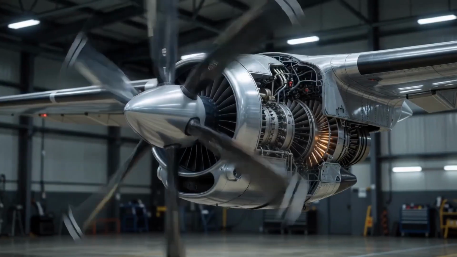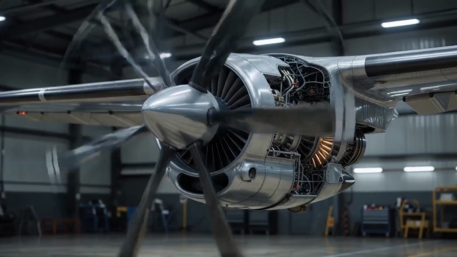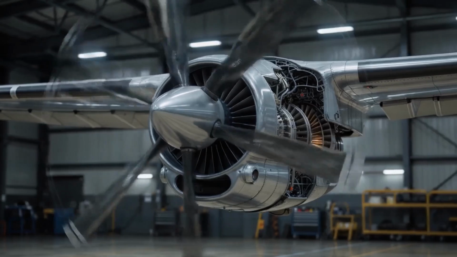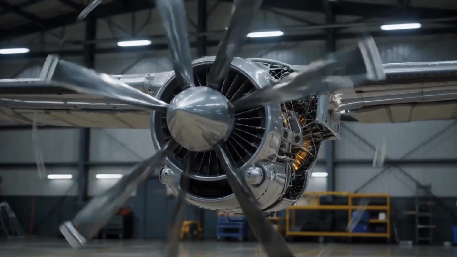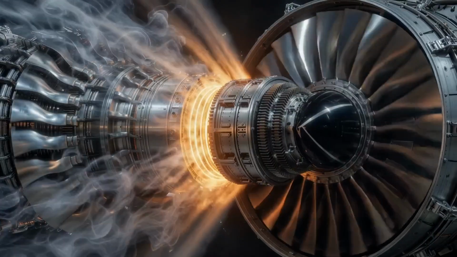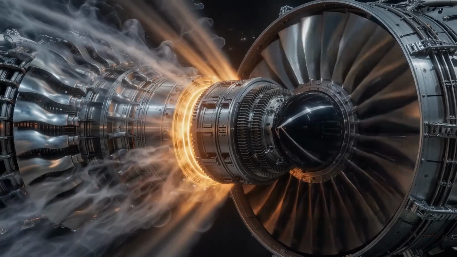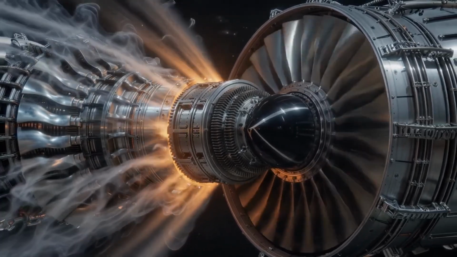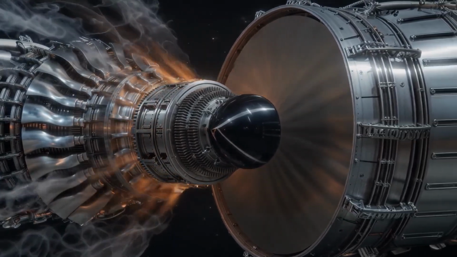A turboprop engine is a hybrid aircraft engine that uses a gas turbine core to spin a propeller, generating most of its thrust through the propeller rather than exhaust. Air is compressed, mixed with fuel, and ignited. The resulting hot gas spins turbines that drive both the compressor and the propeller via a reduction gearbox.